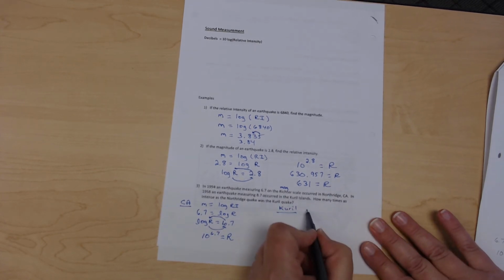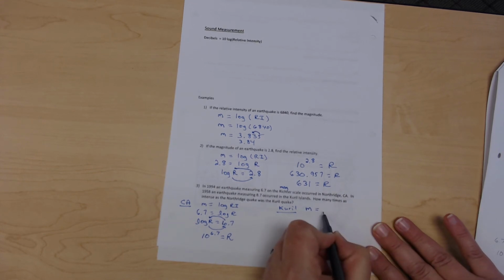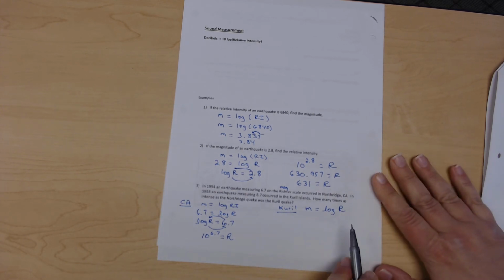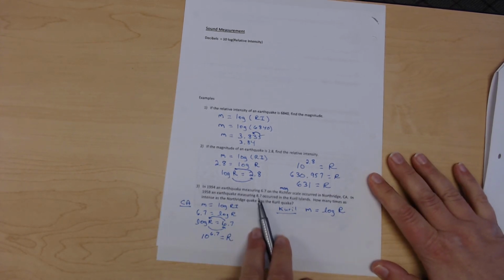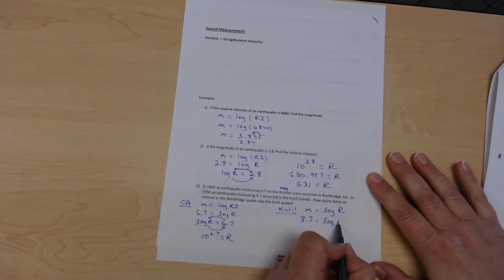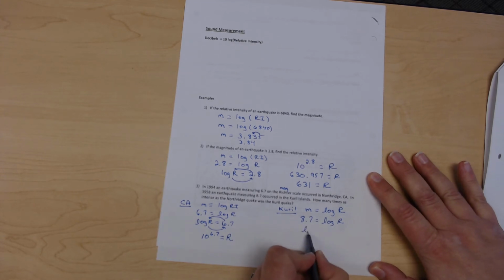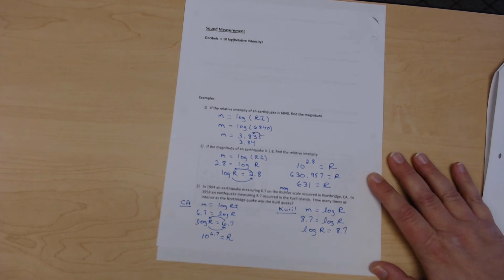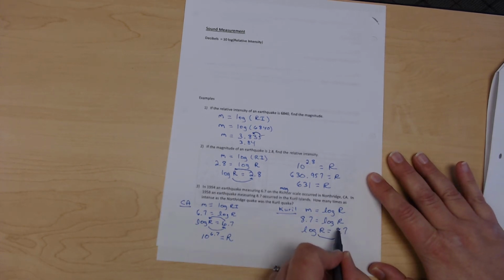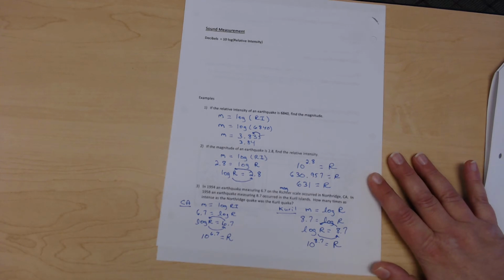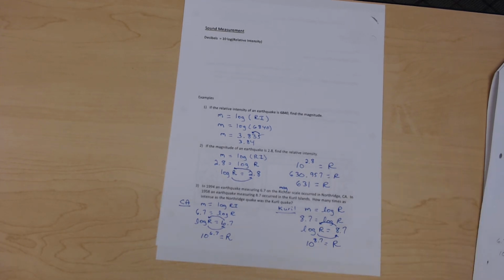All right, so same thing. Magnitude equals log of the relative intensity. I'll just do R for relative intensity. Its magnitude was 8.7, so 8.7 equals log of R. Rewrite it, log of R equals 8.7. How do I solve for R? Bring it around. Write it as an exponent. 10 to the 8.7 equals R. And you don't even have to figure that out.